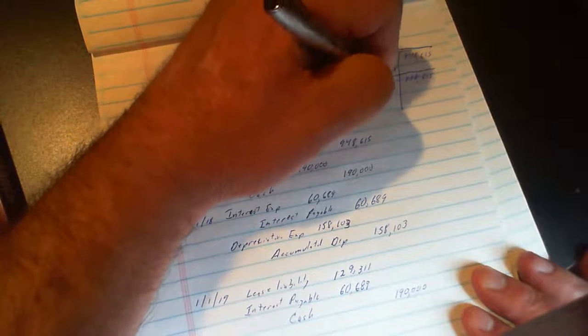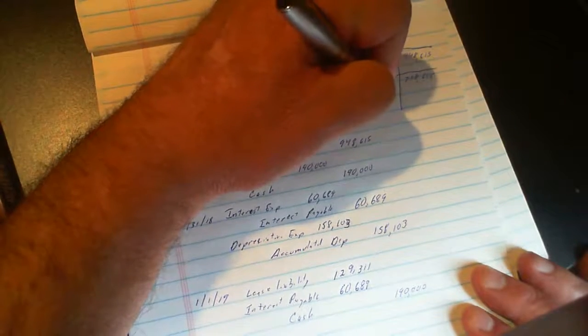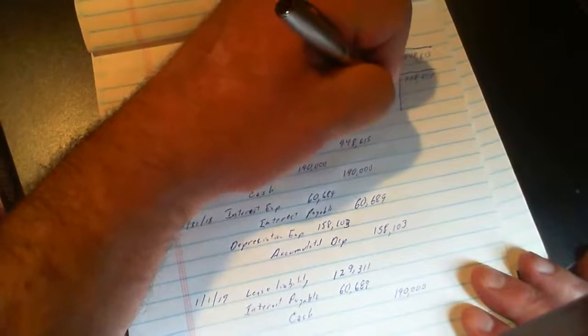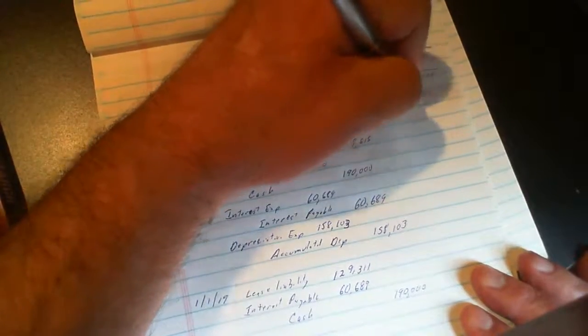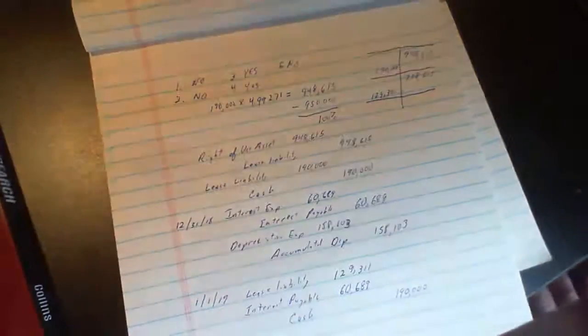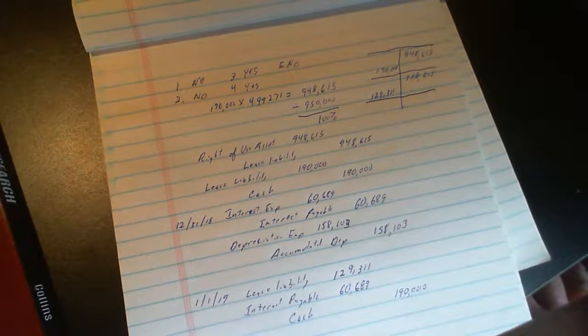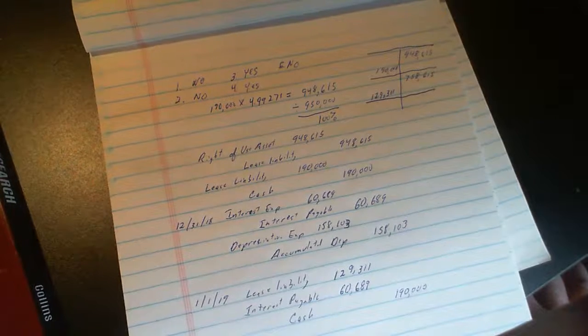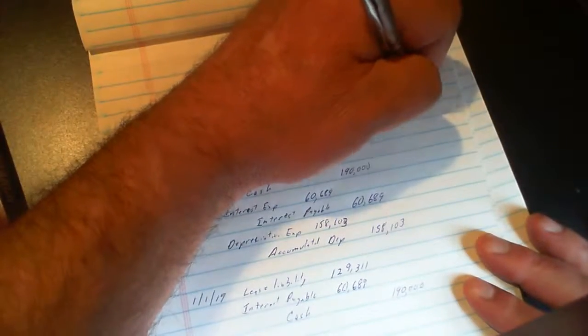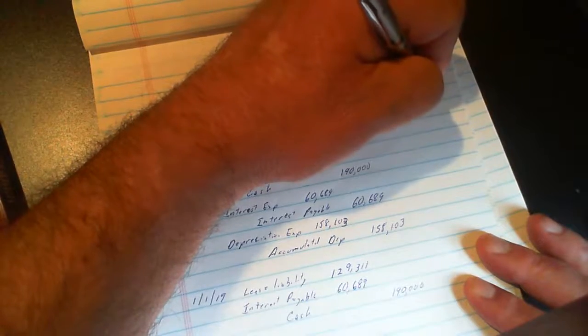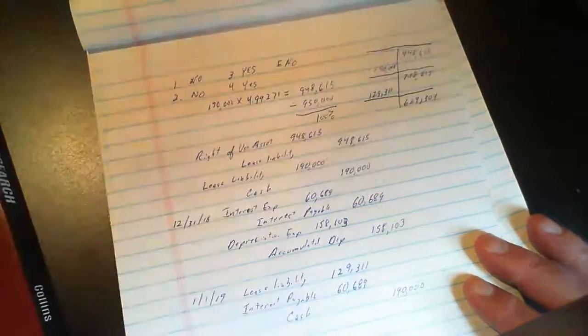So we put that, come back up here to the T account. We put in our $129,311. Our new balance in the lease liability is 629,304.